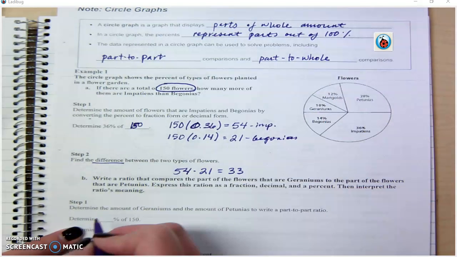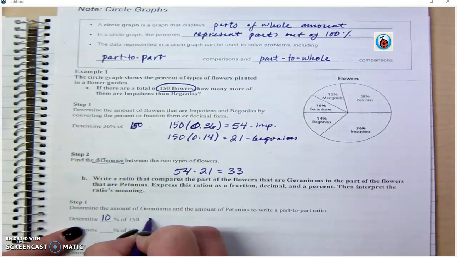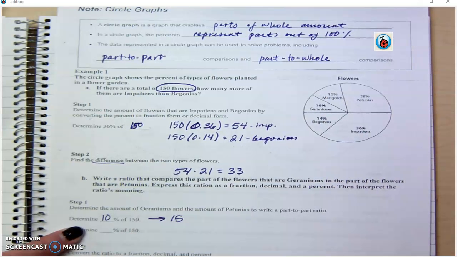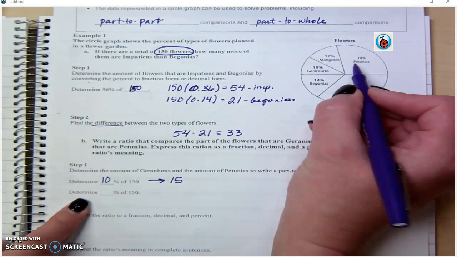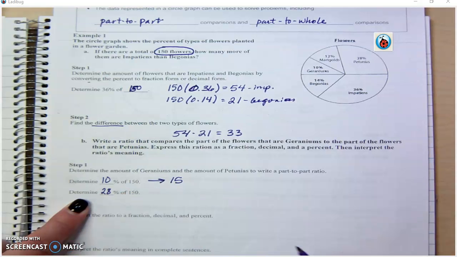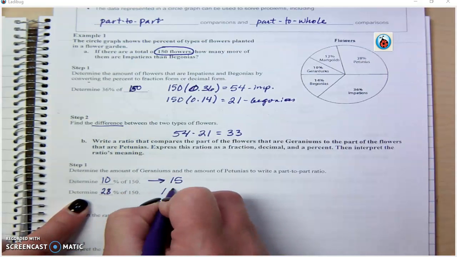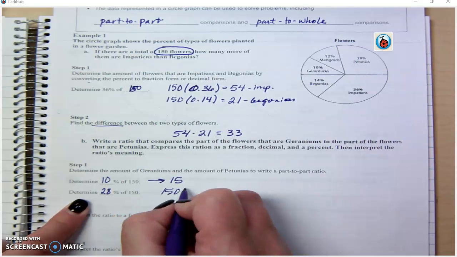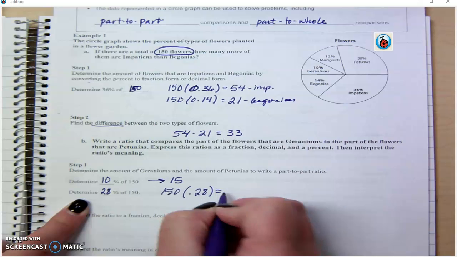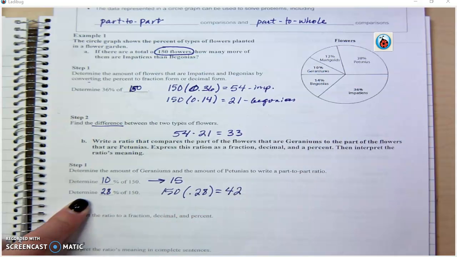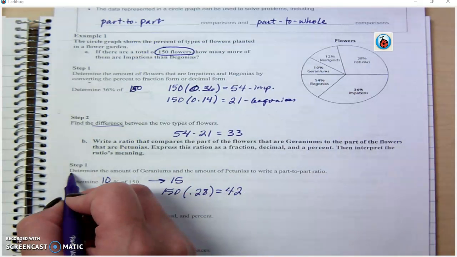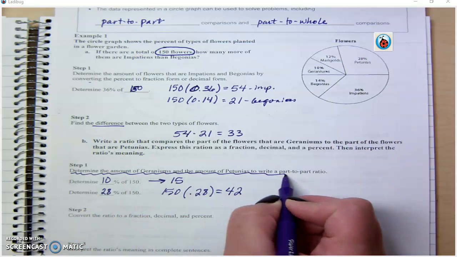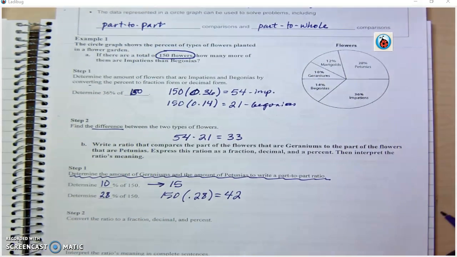Geraniums are 10%. Well, that's fairly easy. We've done this mental math already, 10% of the value, which is 15. And then for petunias, we have 28%. That's going to give us, and there are several methods, whichever one you guys prefer, 42 flowers. So this is what we're going to be doing differently today. It says, determine the amount of geraniums and petunias and write a part-to-part ratio.